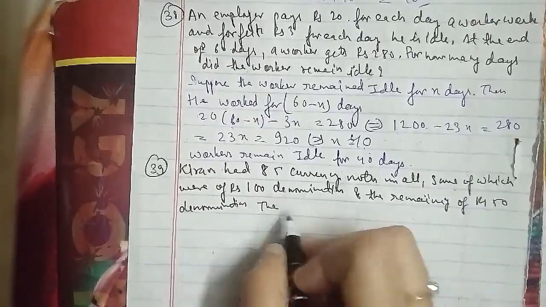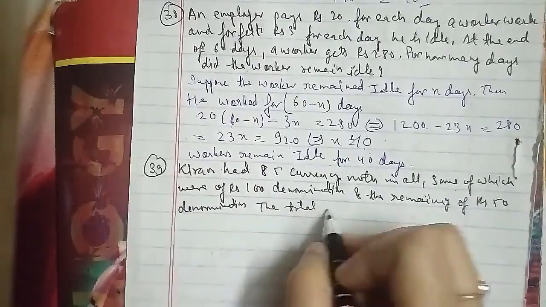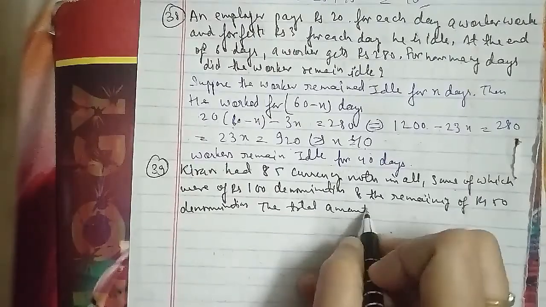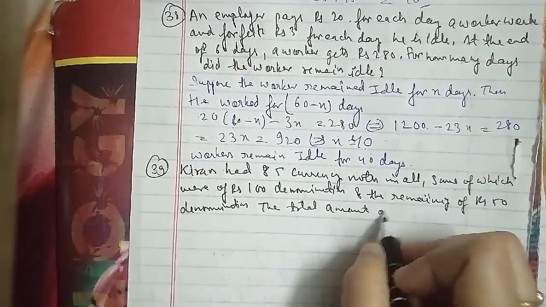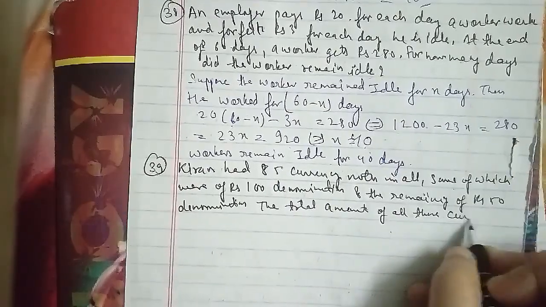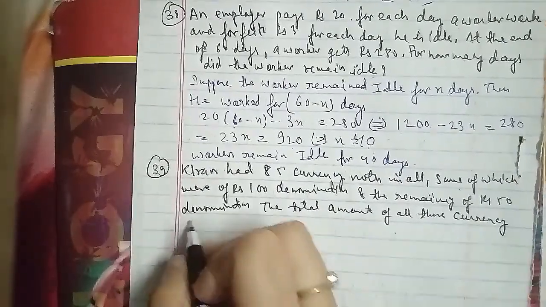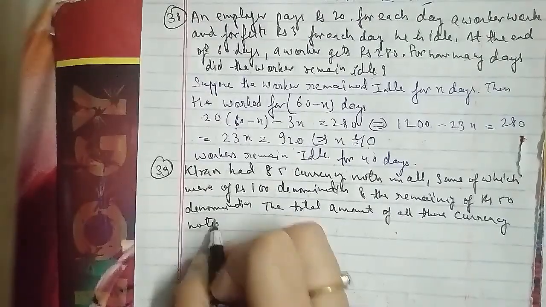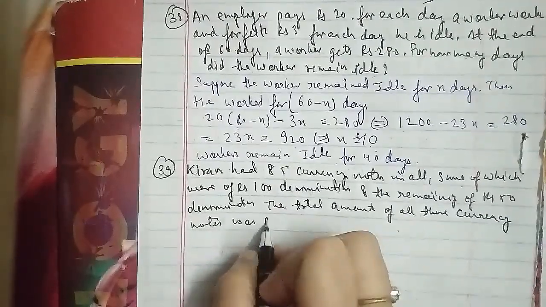The total amount of all these currency notes was rupees 5,000.